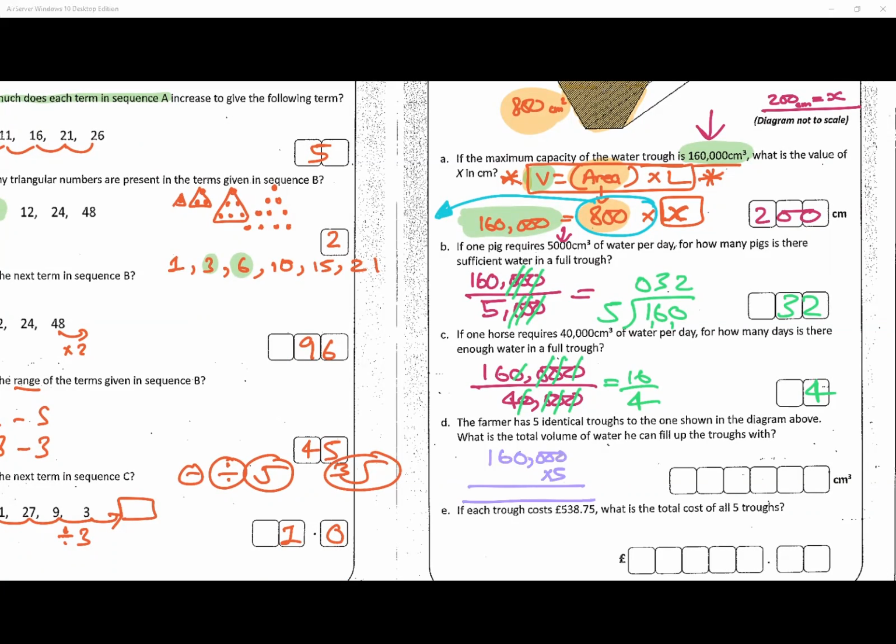So let's multiply it out. 0, 0, 0, 0, and 30. The answer is 800,000 centimeters cubed. So we got 8 with how many zeros? 1, 2, 3, 4, 5. Yeah, so it goes every single digit. Yeah, good.